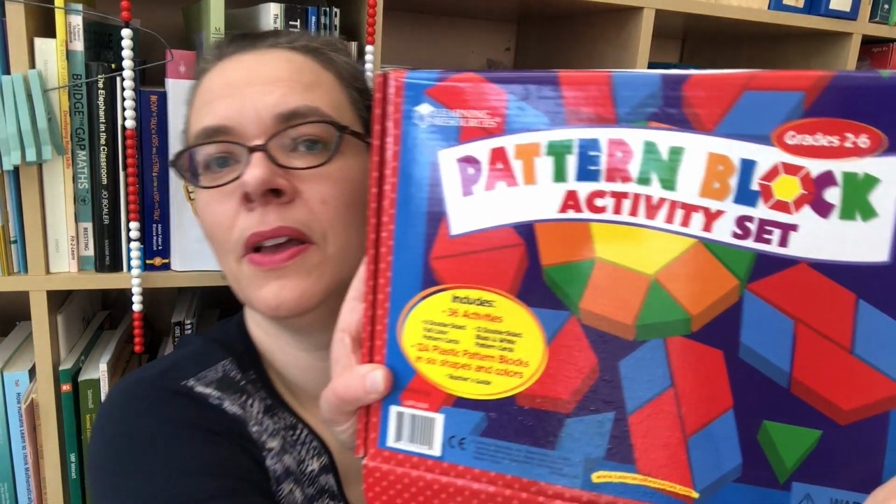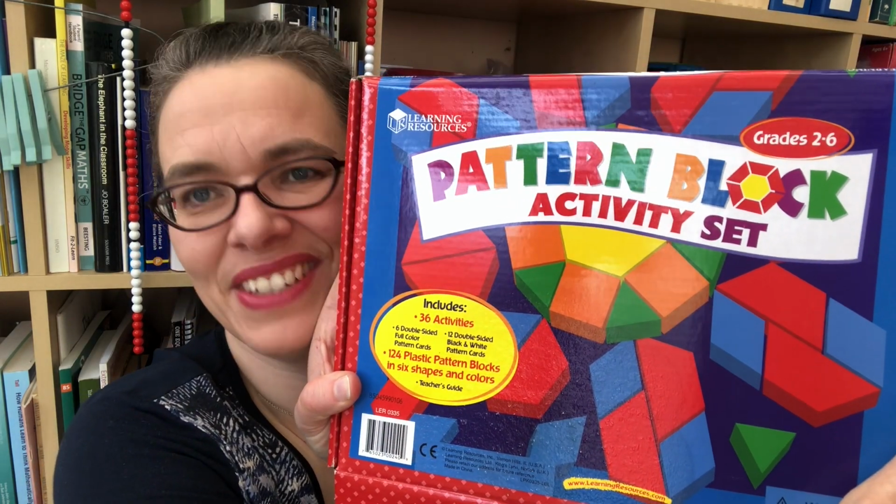Then you've got ones where the colours are missing. And then there are some much harder challenges in there, which I would expect are beyond this year. But if you've got some kids who are just flying, there are some more challenging things in there. That is Learning Resources Pattern Block Activity Set.